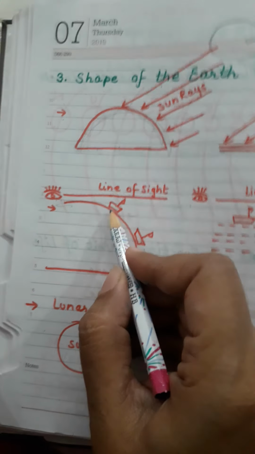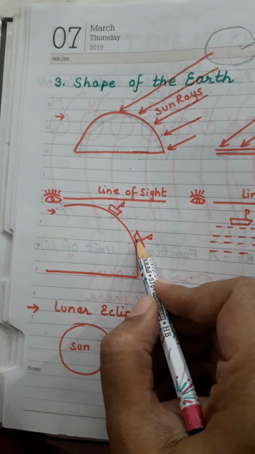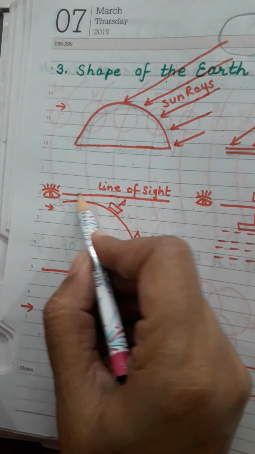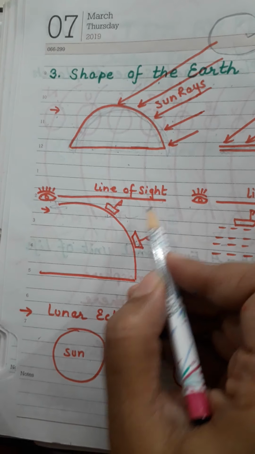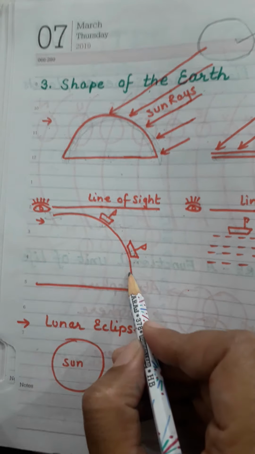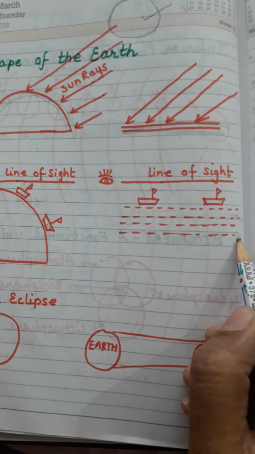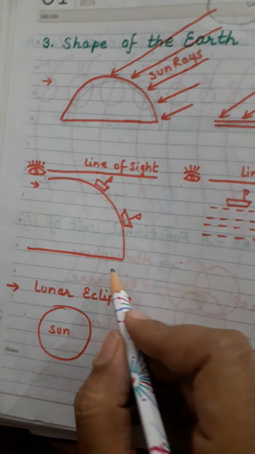In this second proof, these two are depicted as ships. These are two ships and this is the line of sight. Here, this is the spherical shape of the earth and this is the flat surface of the earth.